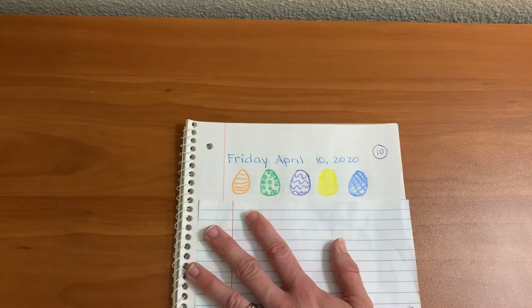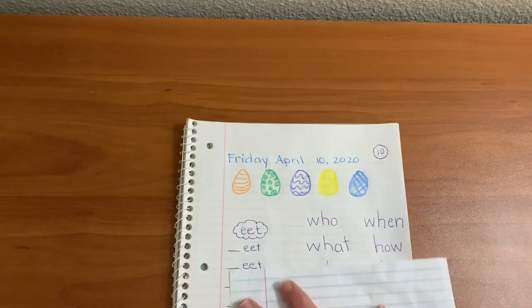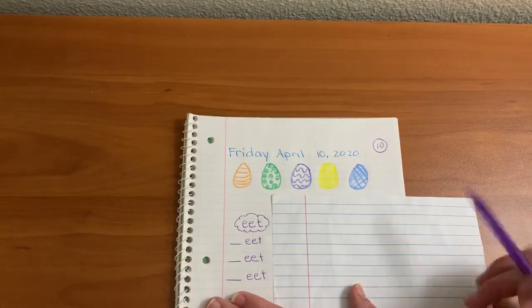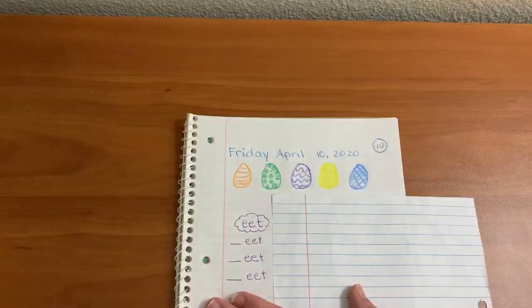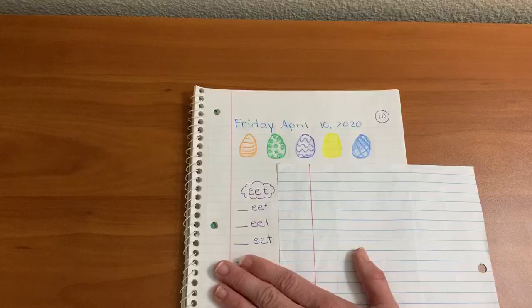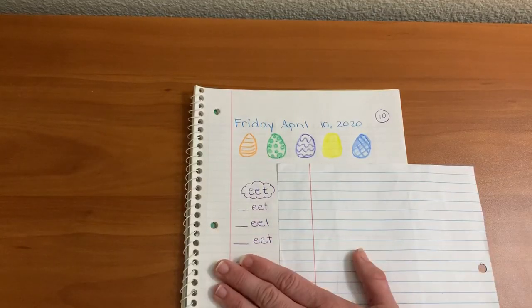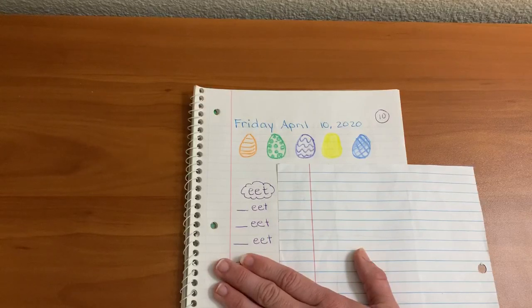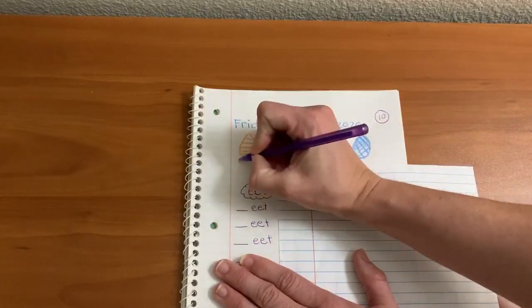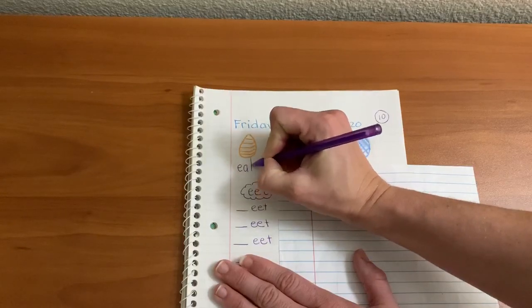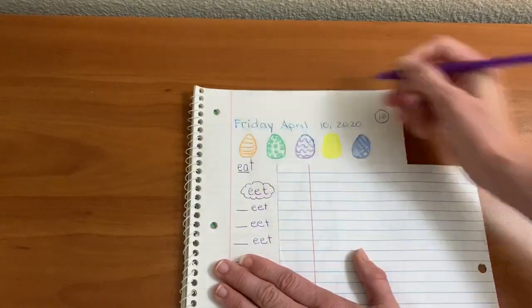Our word family today is eat. I've got two E's that sit next to each other, so they no longer make the short E sound of eh. Now these two E's that sit next to each other make eat. It's not eat like I'm going to eat a sandwich. That kind of eat is E-A.